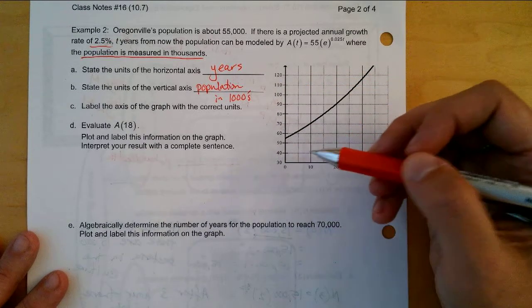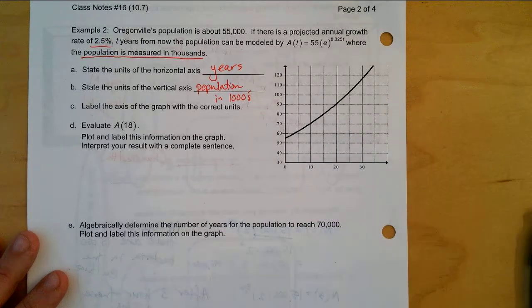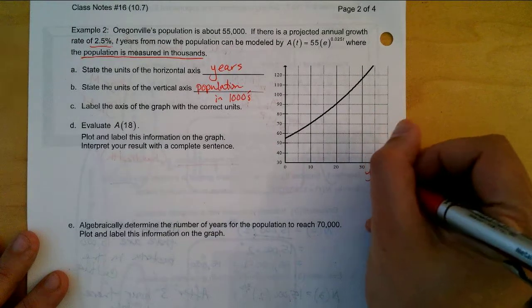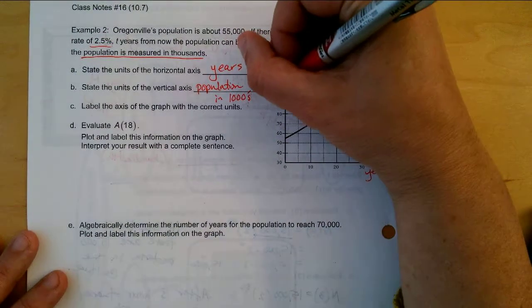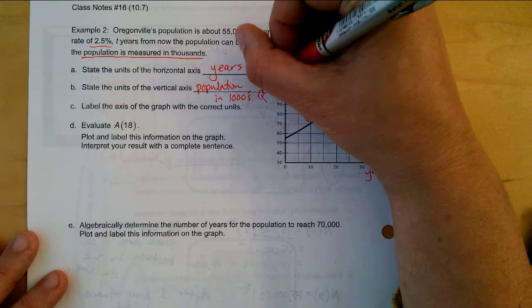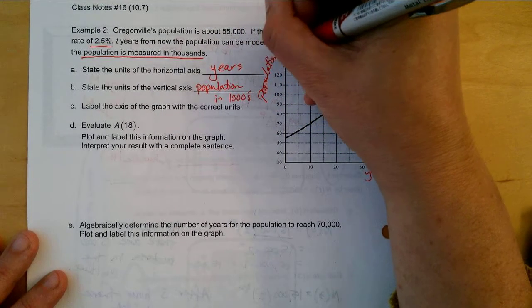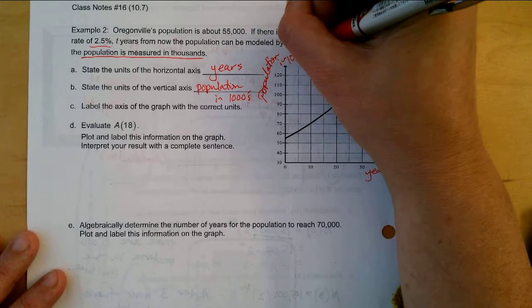Now label the axes with the correct units. Notice that we're probably going to ask you to do this on some of the tests. This is something that people often forget to do. So we're labeling it, just putting years here. And then you can put on this axis population in thousands.